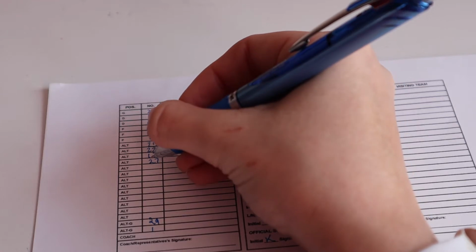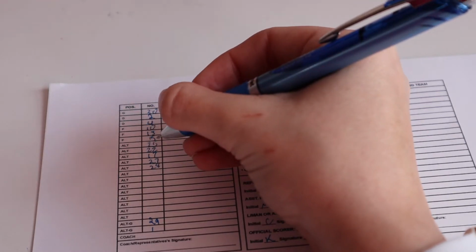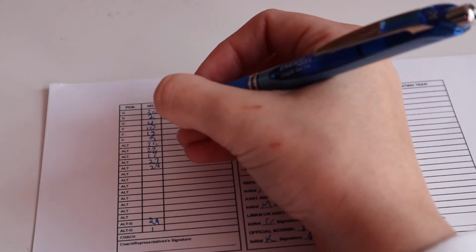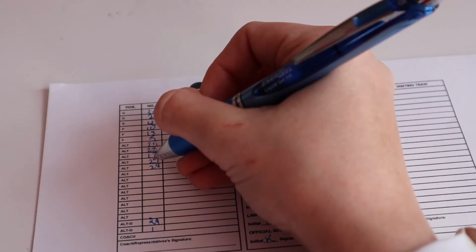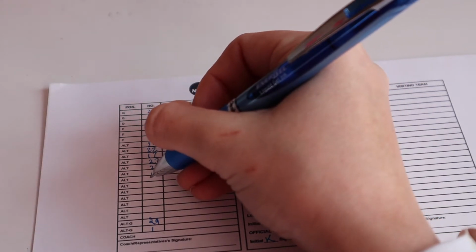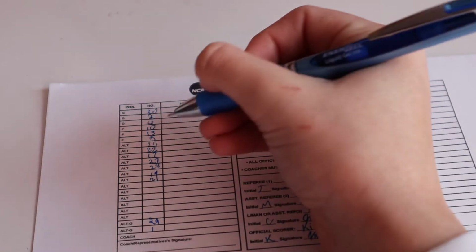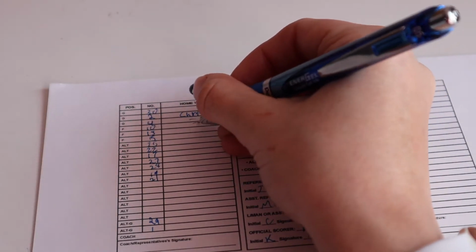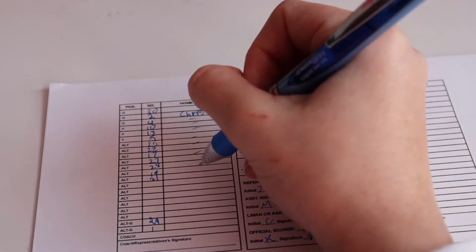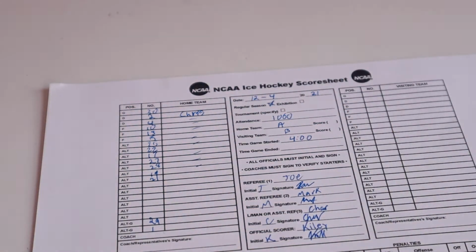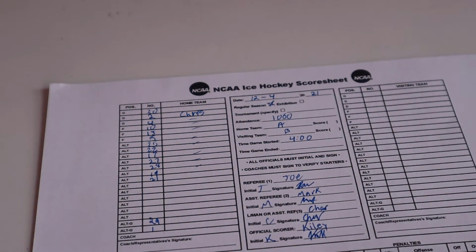You can put these in a certain order or just put them in whatever order they give them to you in. I'm just basing this off a roster I found on the internet. So 19, we have 21, so forth and so on. And then you just fill out all their names as well. I'm not going to put in all that much detail, but you just fill out all their names as well. And then you repeat this for the visiting team.